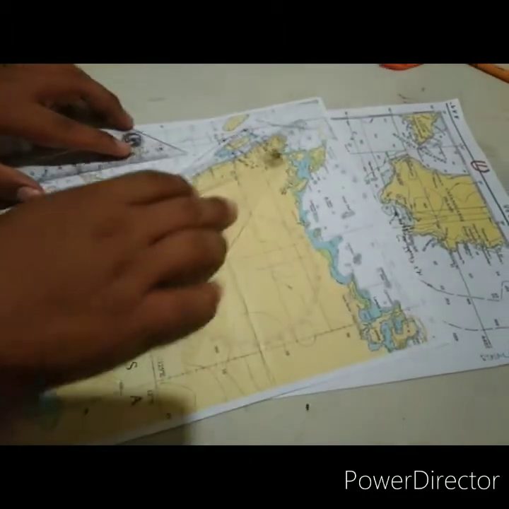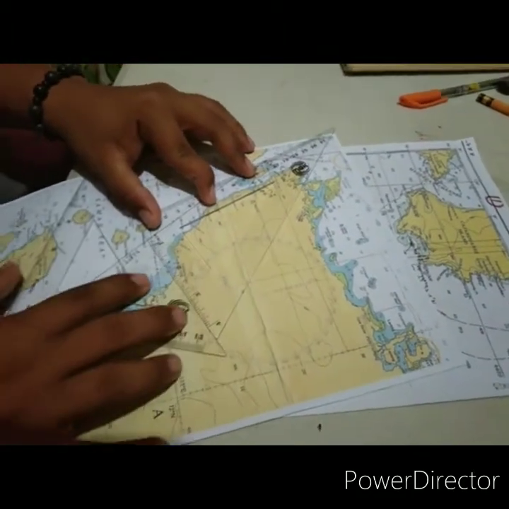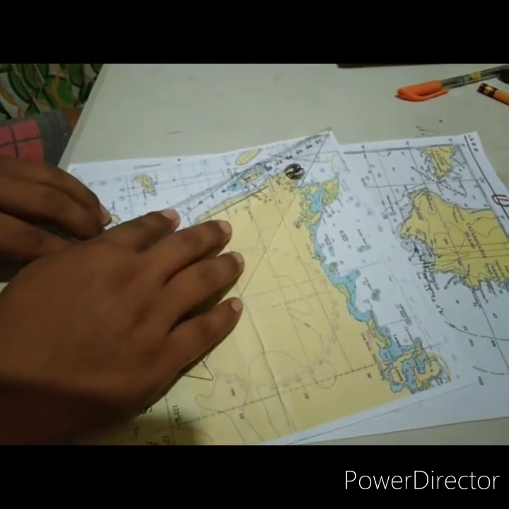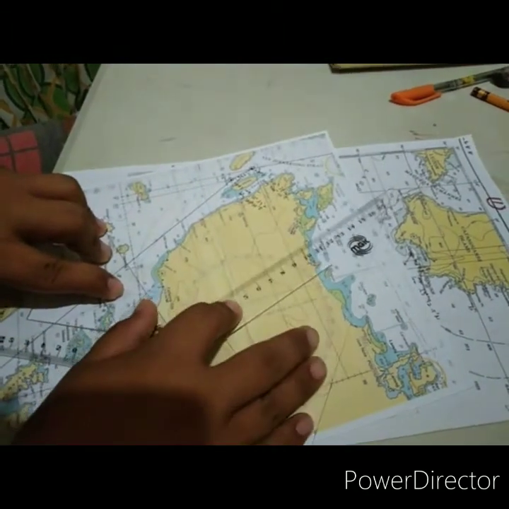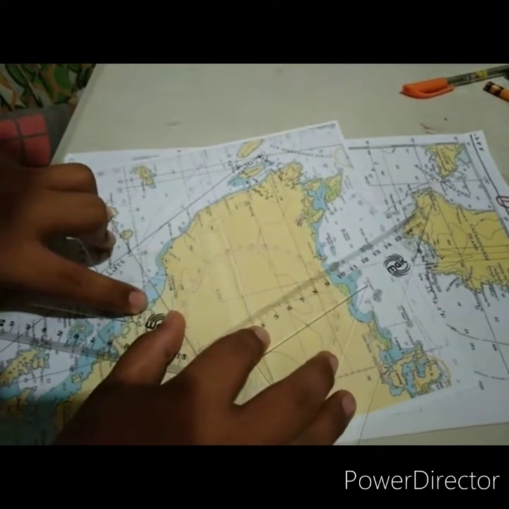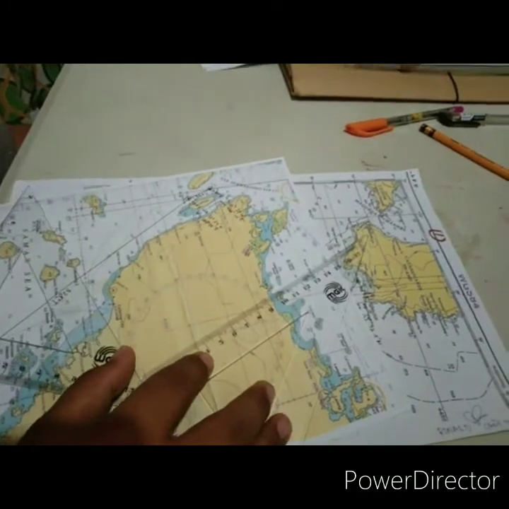Now waypoint 3 to waypoint 4: just slide it into the compass rose, and its course is 338 degrees true.